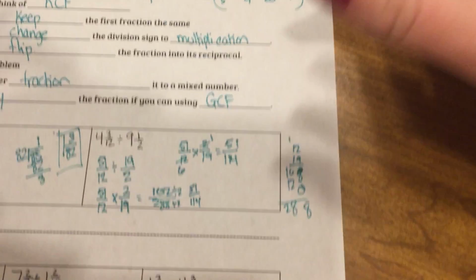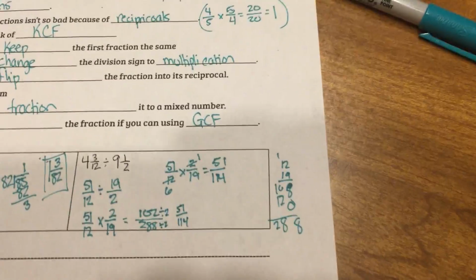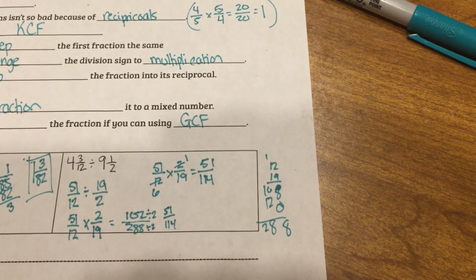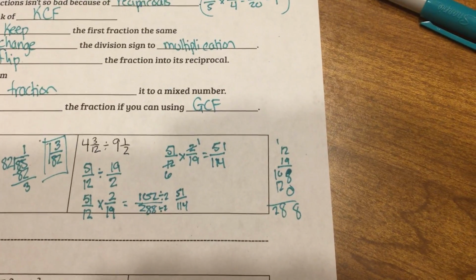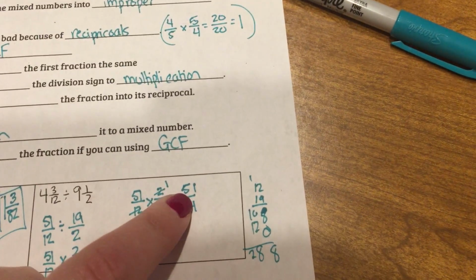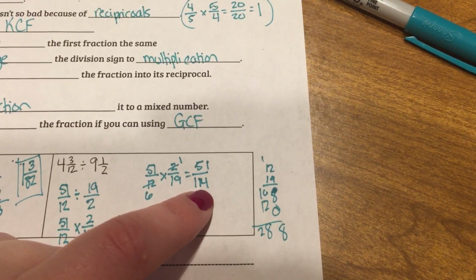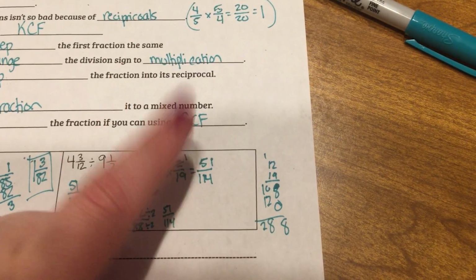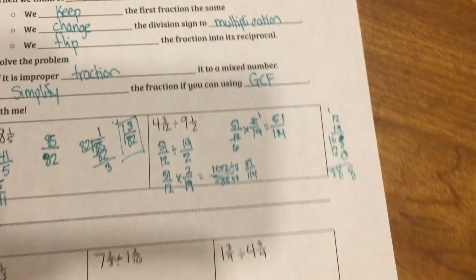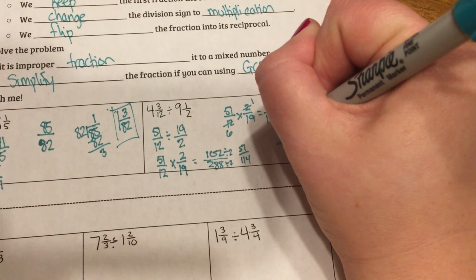Now, off the top of my head, I'm like, okay, they're not even. They don't end in 5. They don't end in 0. So there's probably not a lot they have in common. But I am noticing 5 plus 1 is 6. And 1 plus 1 plus 4 is 6. And those are both divisible by 3. So I know I can divide these both by 3. So let's try that out.